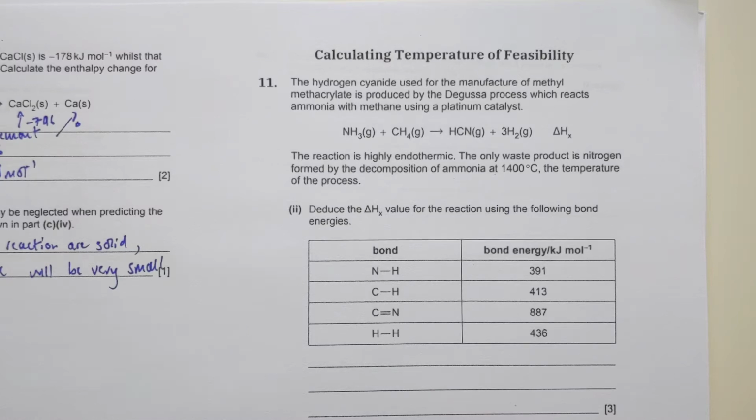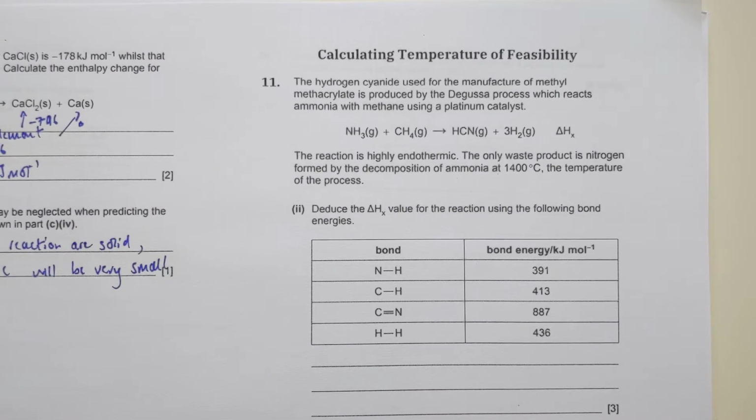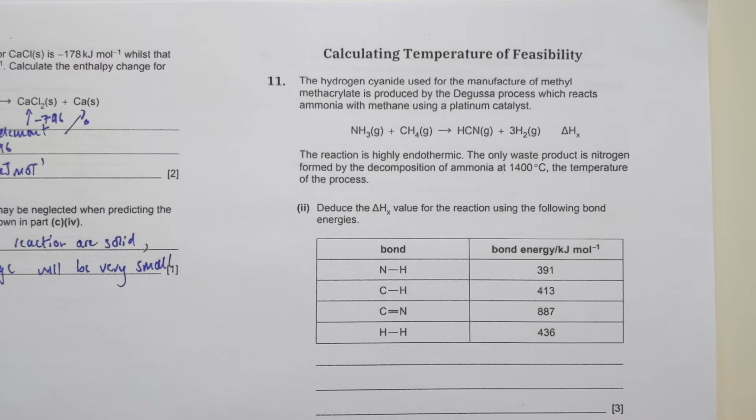So our final style of question for entropy is calculating the temperature of feasibility. In other words, the tipping point between a reaction becoming feasible or not feasible. Generally that's going to be calculating for delta G being 0, because above delta G being 0 it's going to be unfavourable and positive, below delta G being 0 is going to be favourable and negative. So that's another style of calculation we have to do.